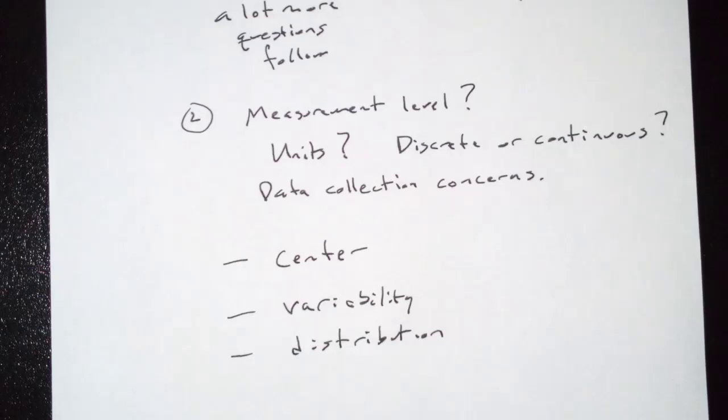So when I talk about the center, I could ask about how the data is concentrated. Does it tend towards some particular value? How do I measure that value? Because we'll find out in measuring center, there are many different ways to talk about the center of our data, and they're all going to give us different information.